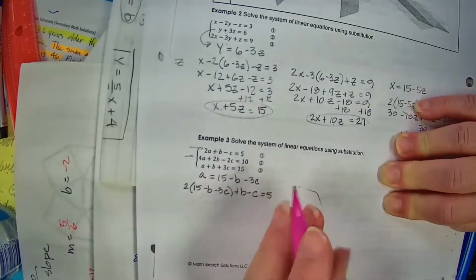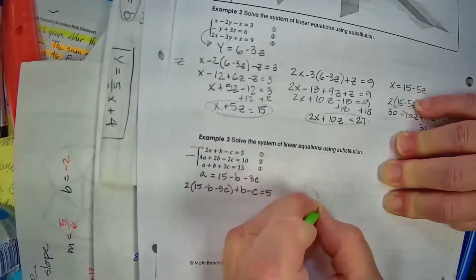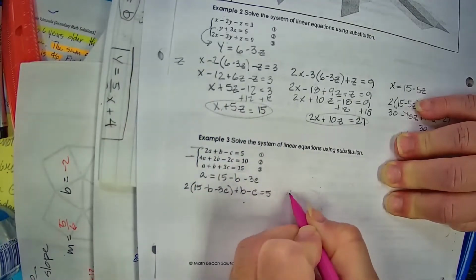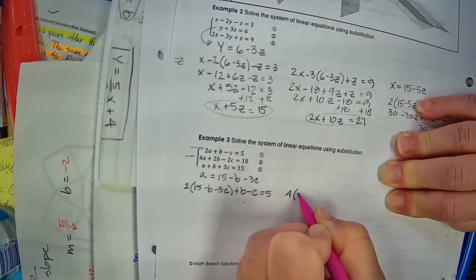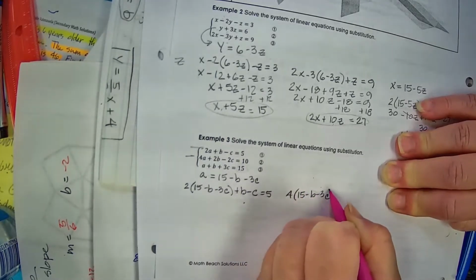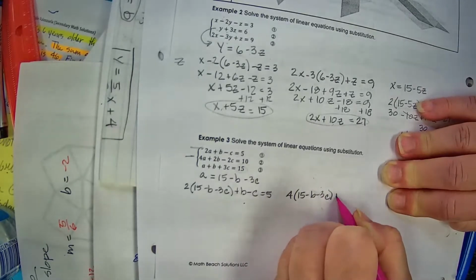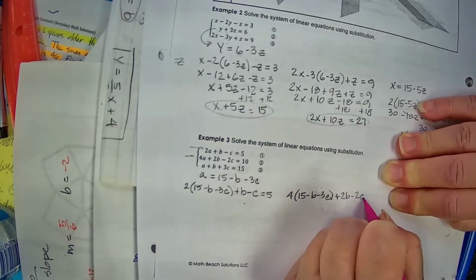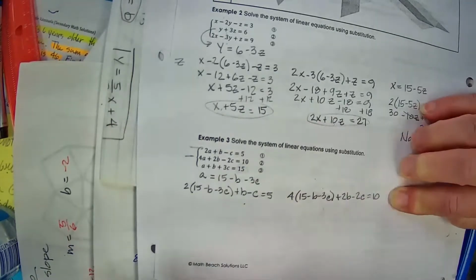Okay, then we plug it into the other one. And we've got 4 times 15 minus B minus 3C plus 2B minus 2C equals 10.